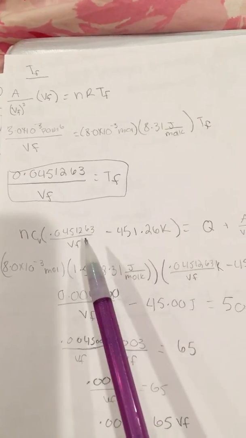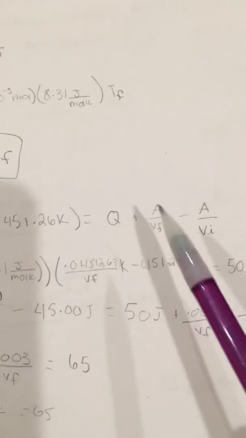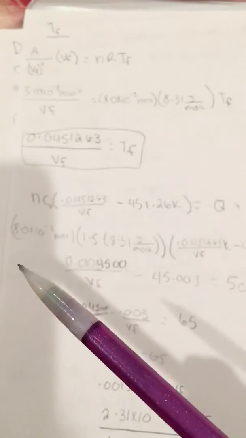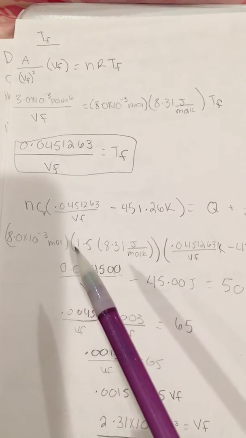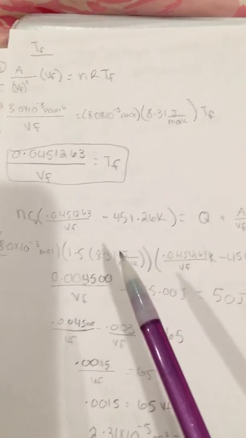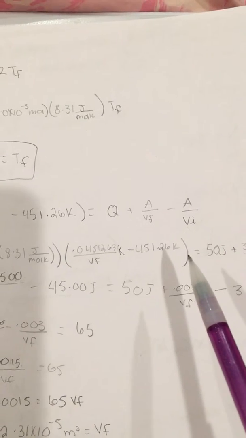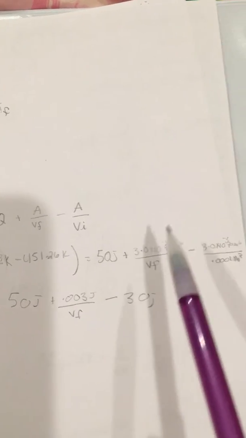So when we do that, we get nCv times T final minus T initial is equal to Q plus W, and this is the W expression we got from our integral. So plugging in the numbers, we get the number of moles times Cv, which is 1.5 times the R constant, times this expression that we got for delta T, is equal to the Q, which is 50 joules, plus the expression we got for work.